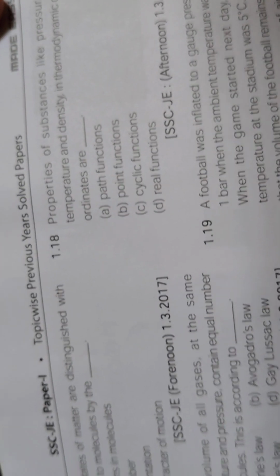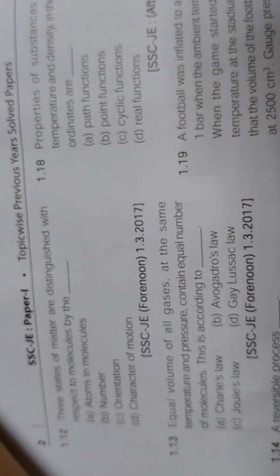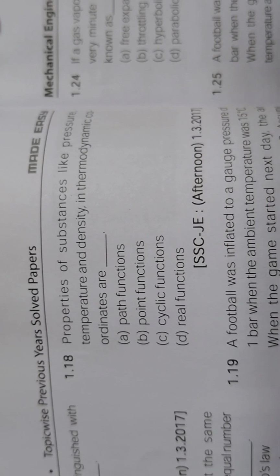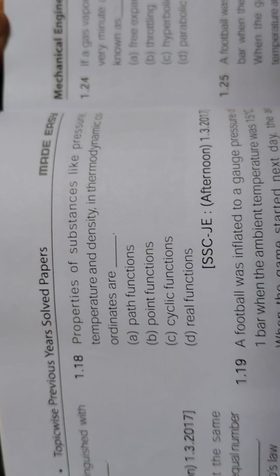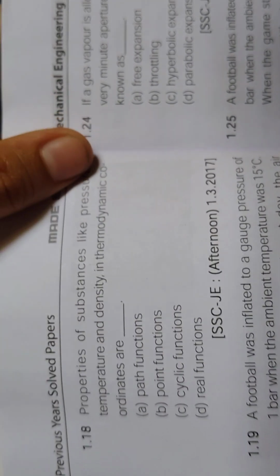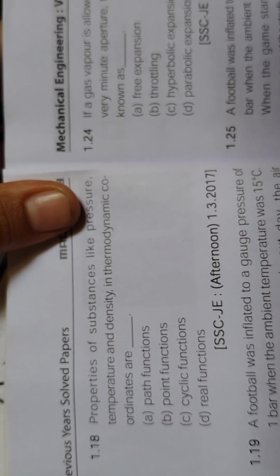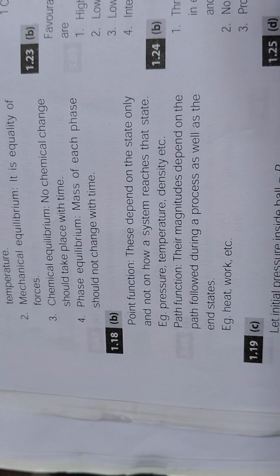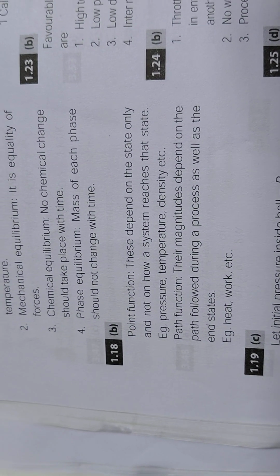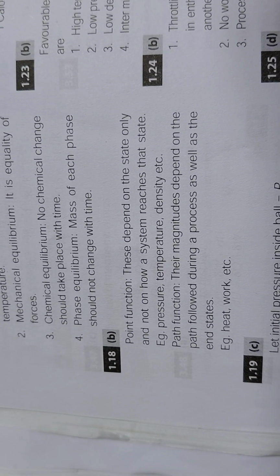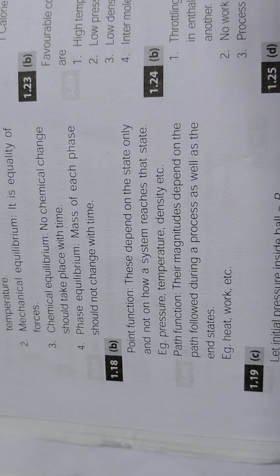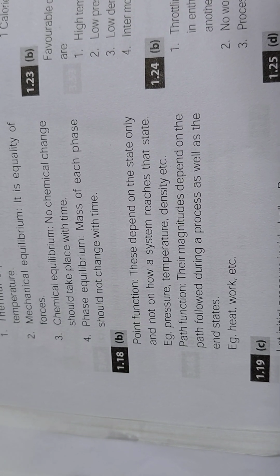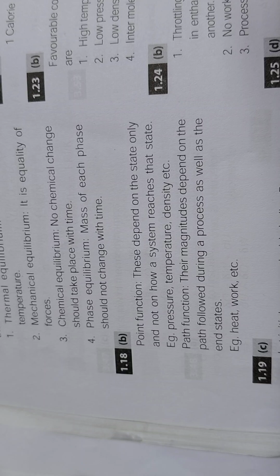Properties of a substance like pressure, temperature, density in thermodynamic coordinates. So the question is about the definition of a point function and a path function. Point function means these depend on the state only and not on how the system reaches that state. It means going from one point to another, the route doesn't matter.